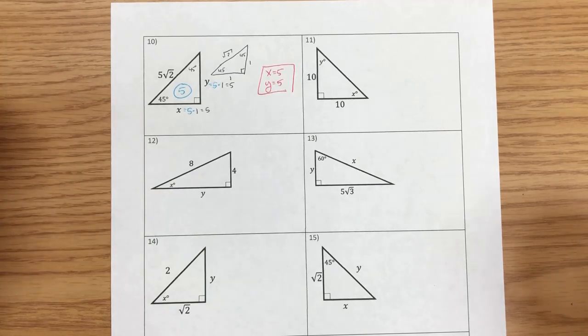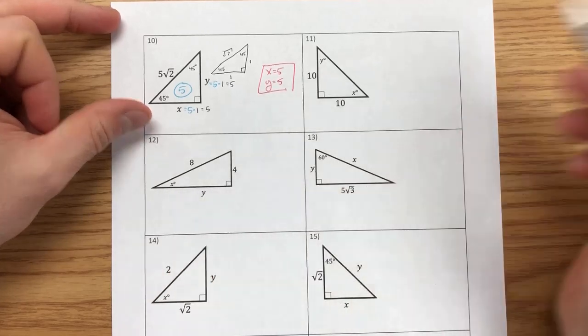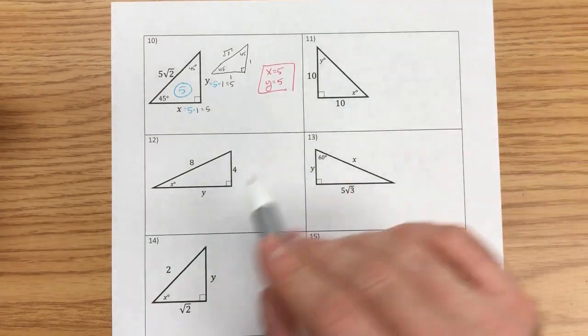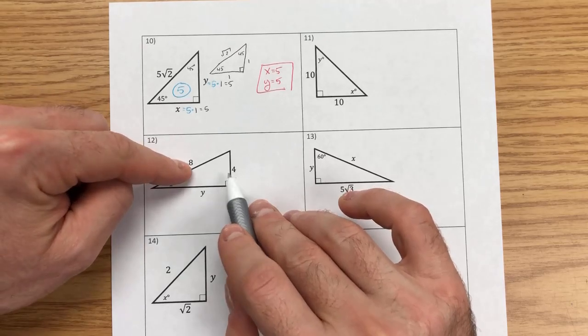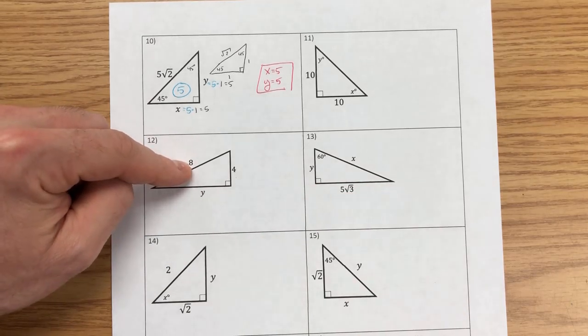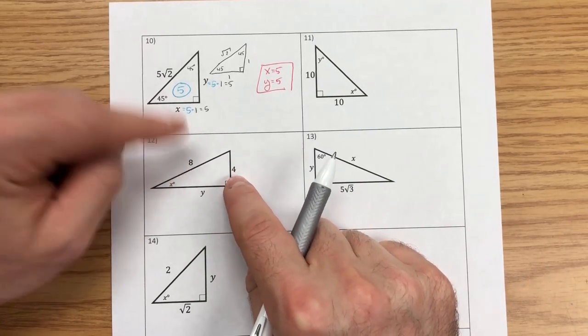Number 12. Now number 12, I don't see any interior angles, so it doesn't clue me in on what type of triangle it is, but I do notice I have a leg that is 4 and a hypotenuse that is 8. That's double that length. Which special triangle do we know that one leg length doubled is the hypotenuse?